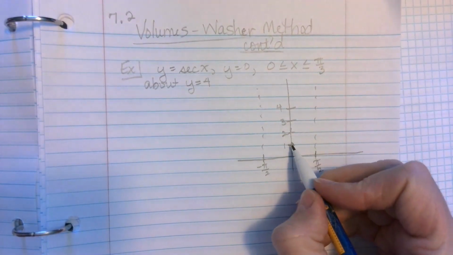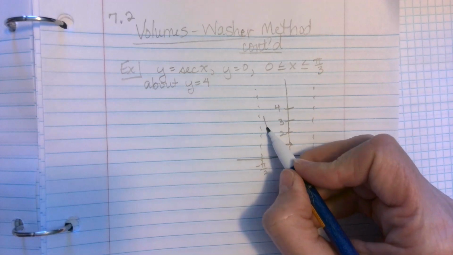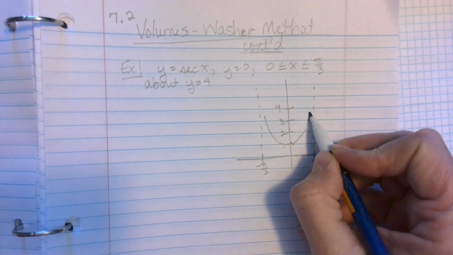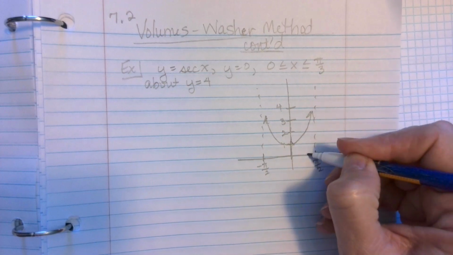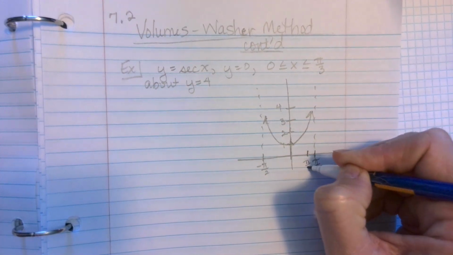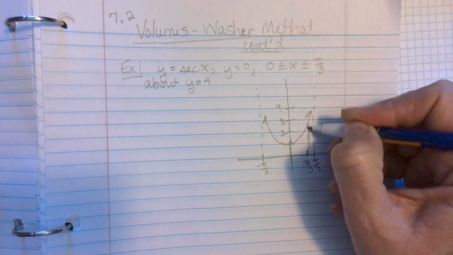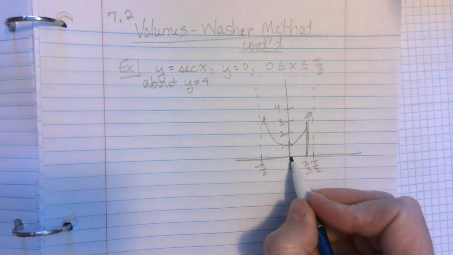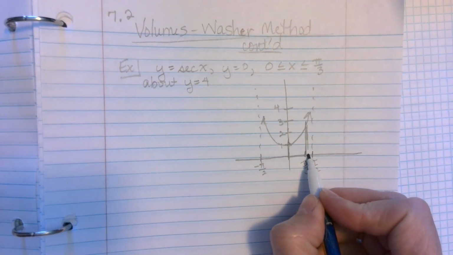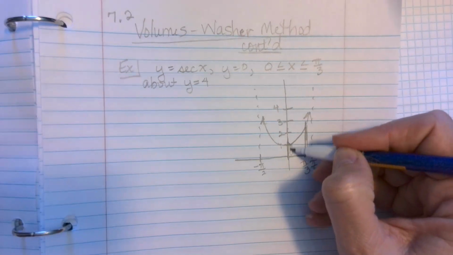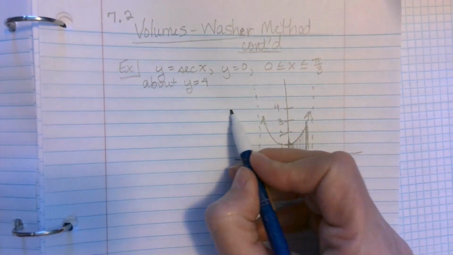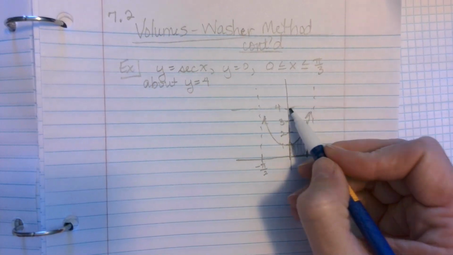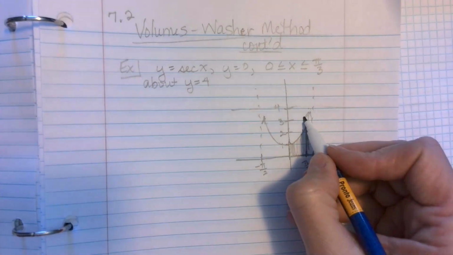But we're only going from 0 to pi over 3 in here somewhere, and y equals 0 is the x-axis. So this is our little area that we're taking and revolving about the line y equals 4.